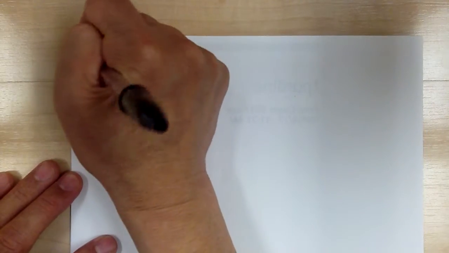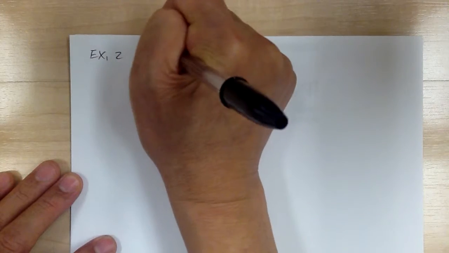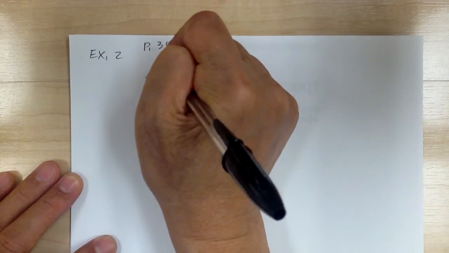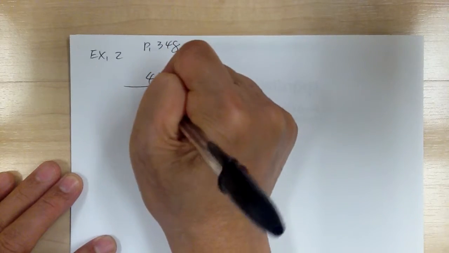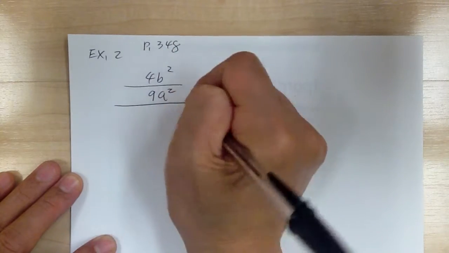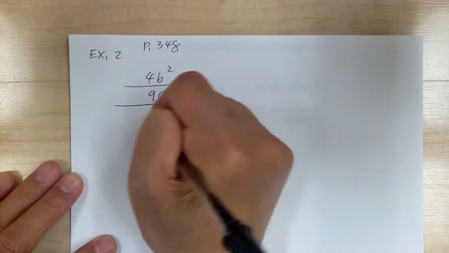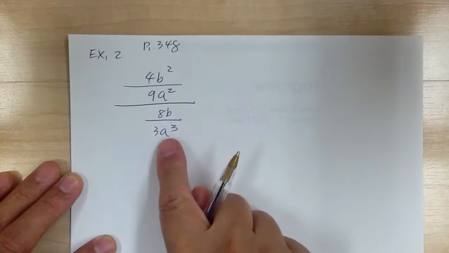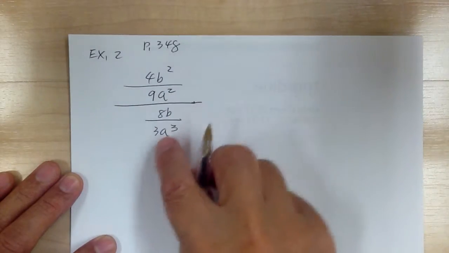Now let's go to example 2. Example 2 is a different type. So example 2 doesn't have any addition or subtractions. So you have 4b squared over 9a squared over 8b over 3a cubed. Now, you need to learn a shortcut.